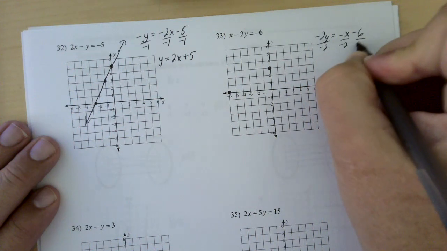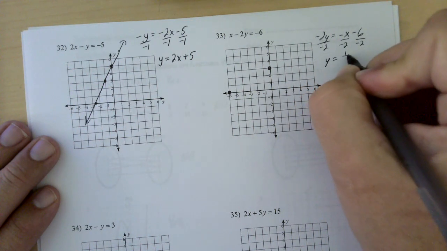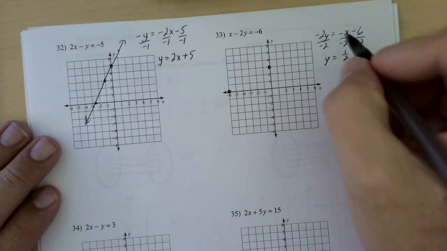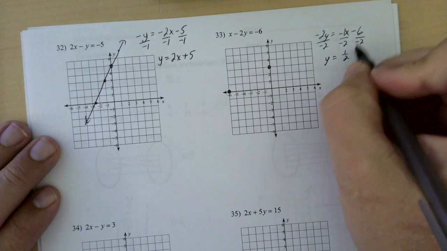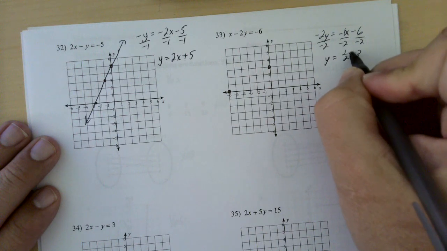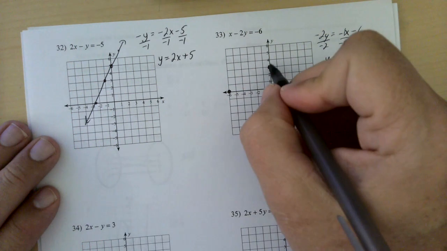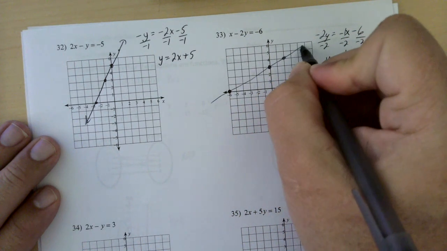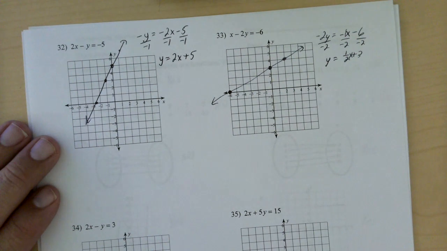So if you solve for y, you're going to see that the slope is a positive 1/2. 2 negatives make a positive. There is a 1 right there. And then we get a plus 3. So I need to squeeze my x in there. So up 1 over 2. Notice it's all the same line.